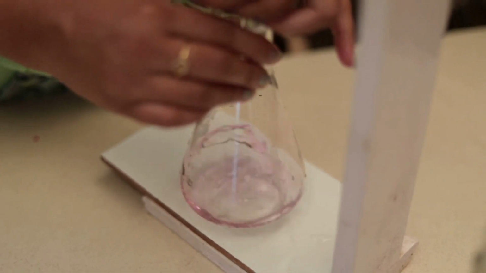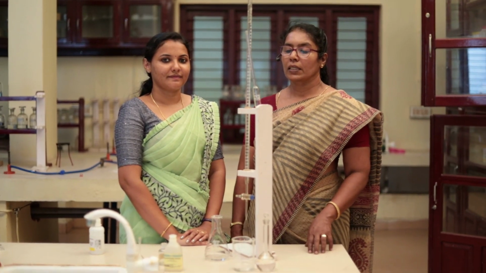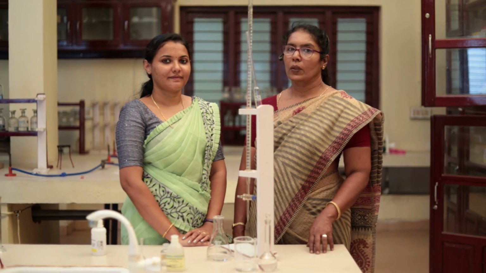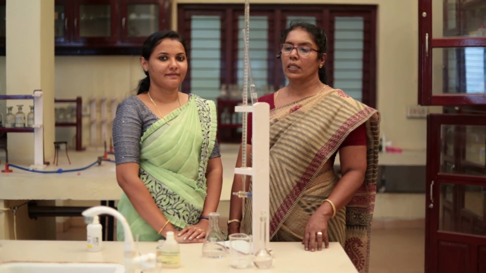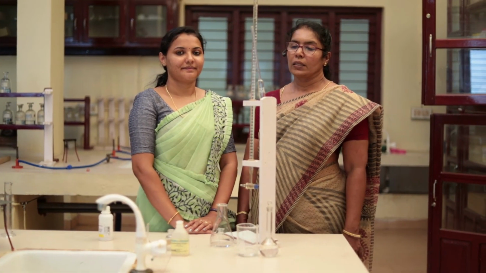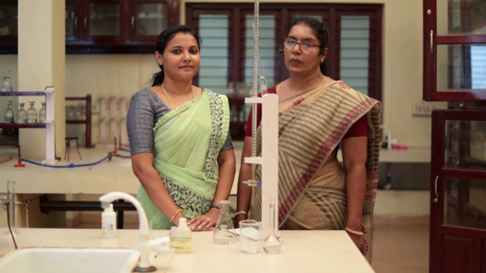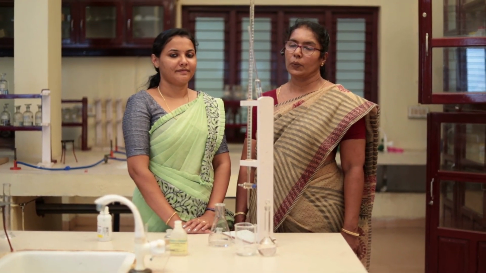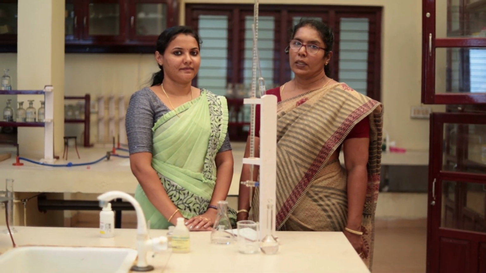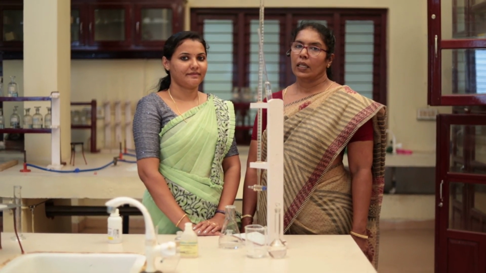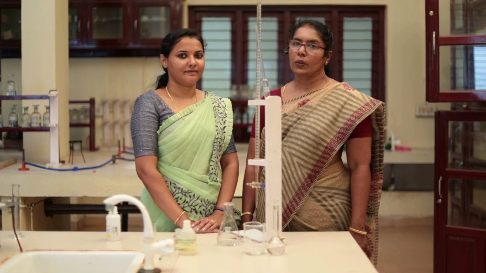At the end point, the color of the solution completely discharges. After the titration, the volume of the hydrochloric acid used for the titration is noted, and the calculation is done using the equation V1N1 = V2N2. From this, we calculate the normality of sodium hydroxide.